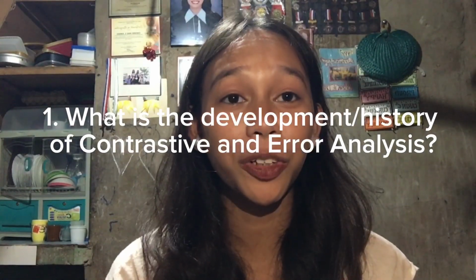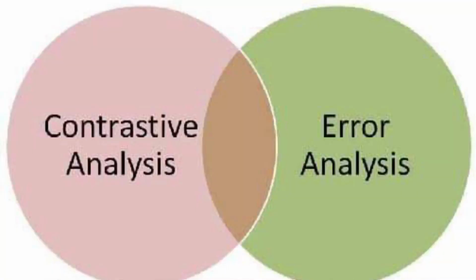The development or history of contrastive and error analysis can be traced back to the mid-20th century. Contrastive analysis aimed to compare and contrast different languages to identify similarities and differences, with the goal of facilitating language teaching and learning. Error analysis aimed to analyze and understand these errors in order to develop appropriate teaching strategies and materials.